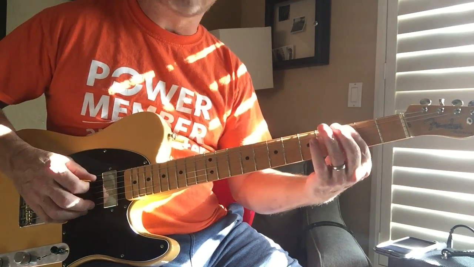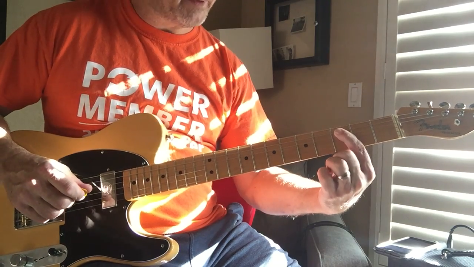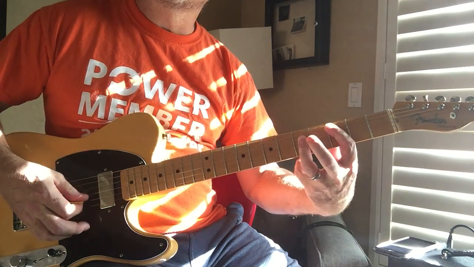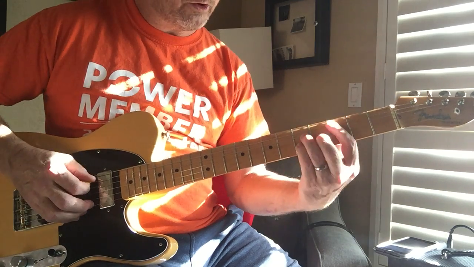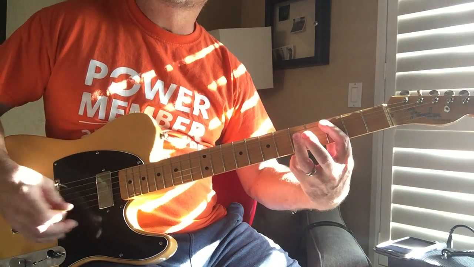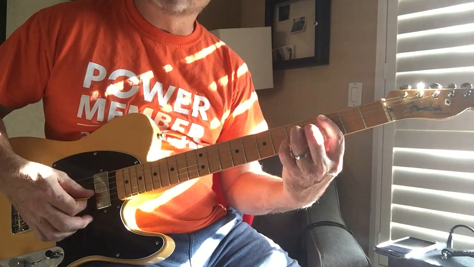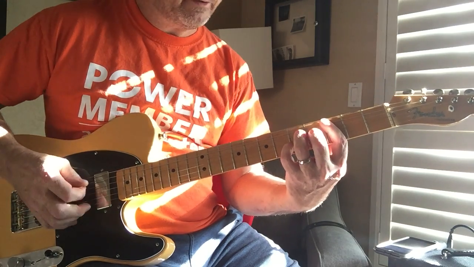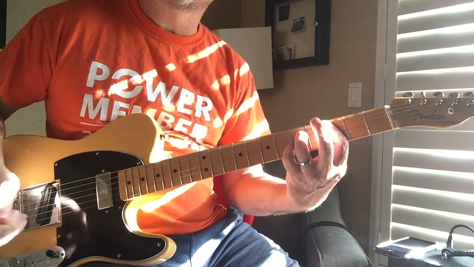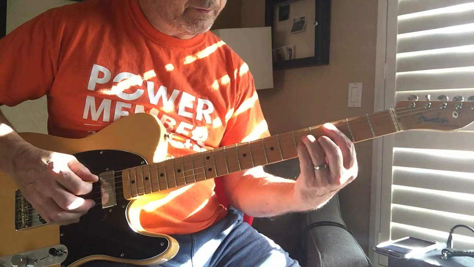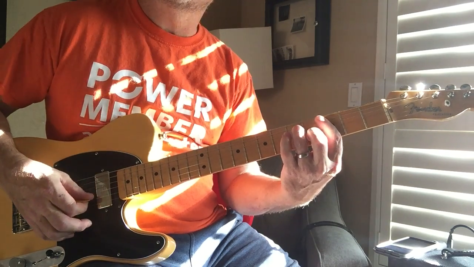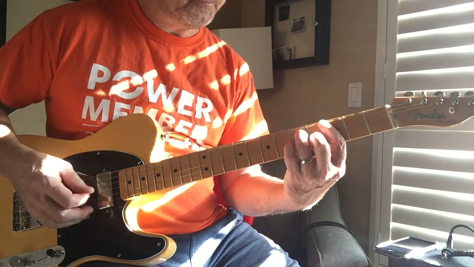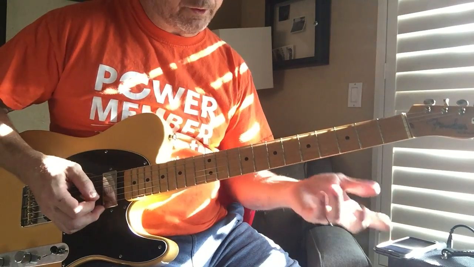So let's say I go to the 3rd fret. Okay, now I'm in the key of C. C major chord, C minor chord, C major, C major 7, C dominant 7, C minor, pick up the pinky, C minor 7. 5 chords.